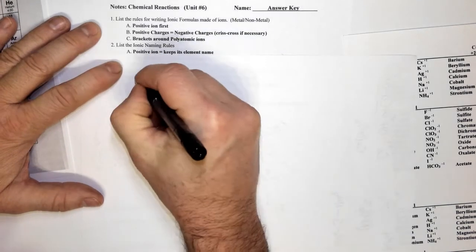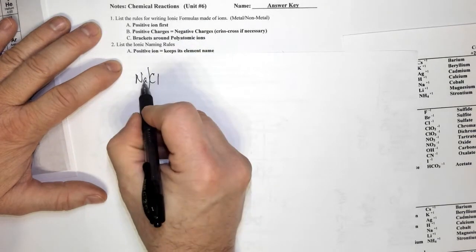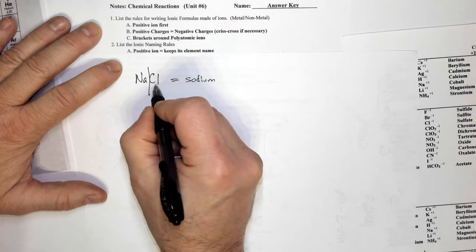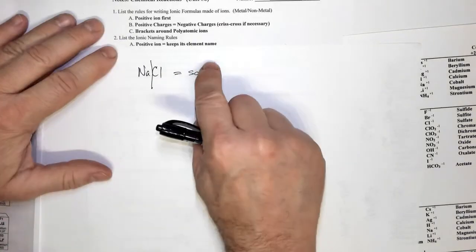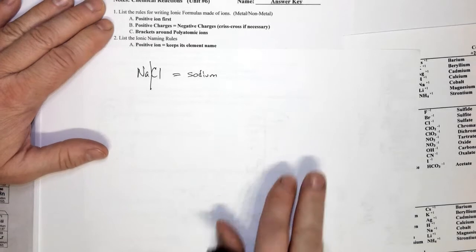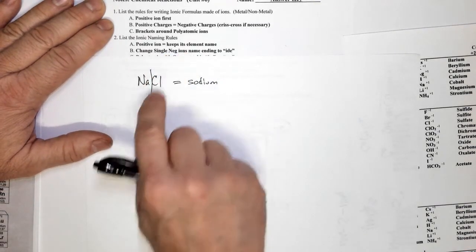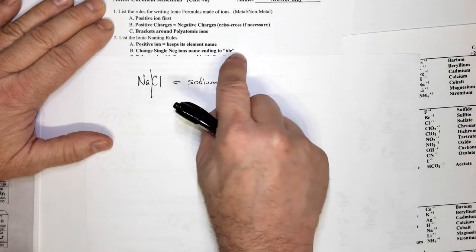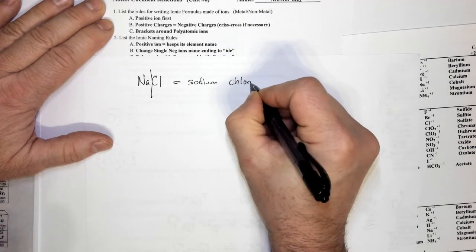So let me give you a formula. NaCl. You cut them in half. This is called sodium. And then this one's called chlorine on the periodic table. But if it falls into the second half, the negative ions have a small name change. If it's just a single element over here, only one kind, and there's just chlorine over here, it ends in "ide." So instead of sodium chlorine, it'd be called sodium chloride.